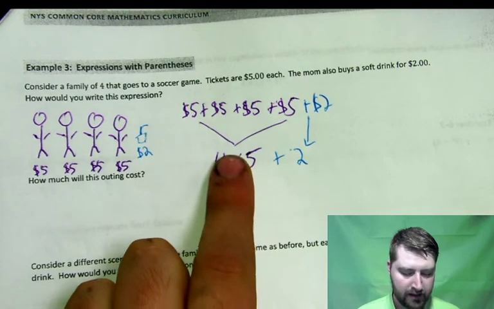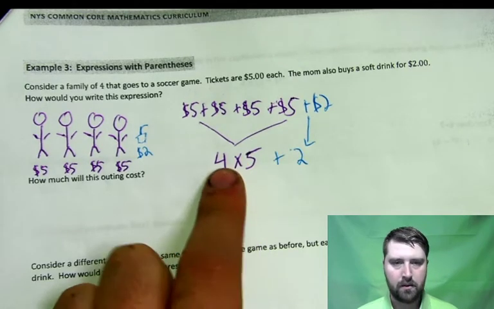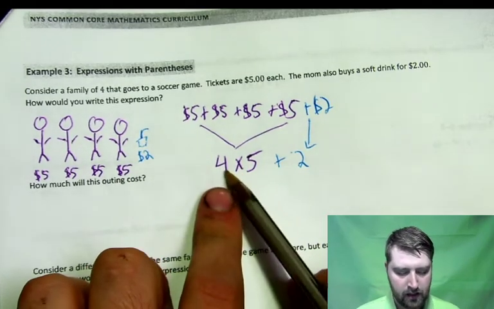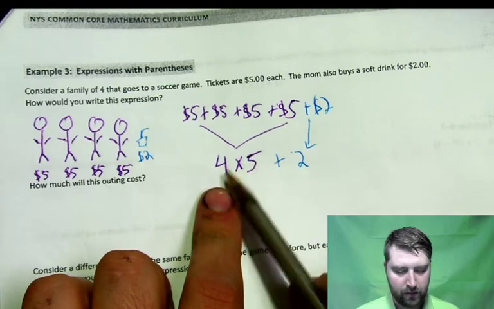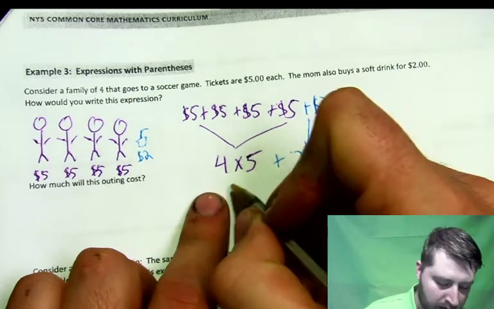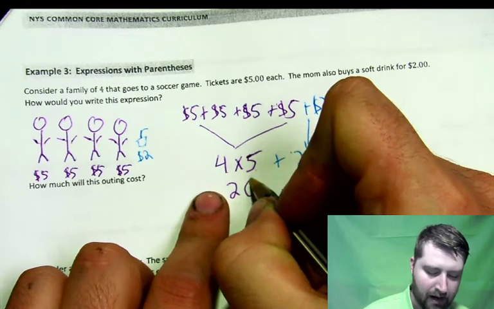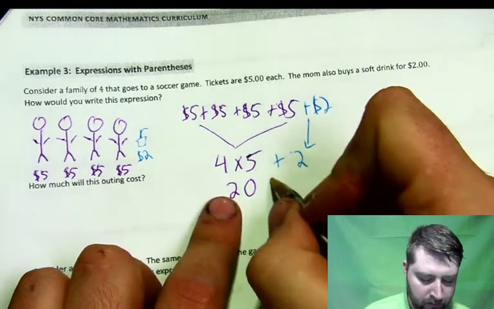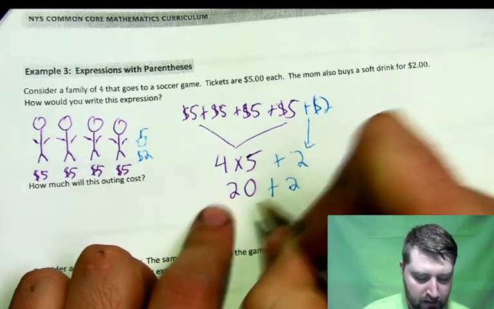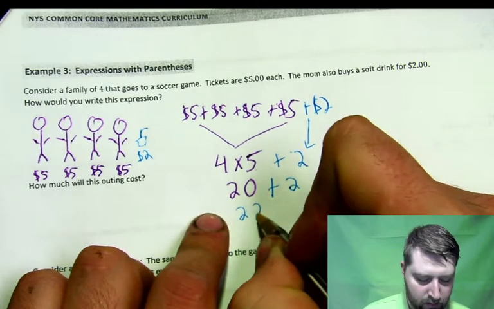Now when we are solving this, we know we've got to multiply our 4 times 5 first. And 4 times 5 is 20. We are going to rewrite the rest of our equation, plus 2. Then we have 20 plus 2, and 20 plus 2 is 22.